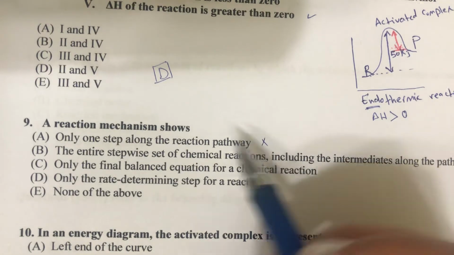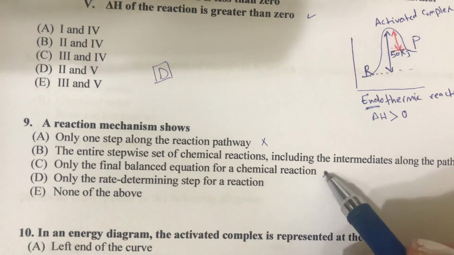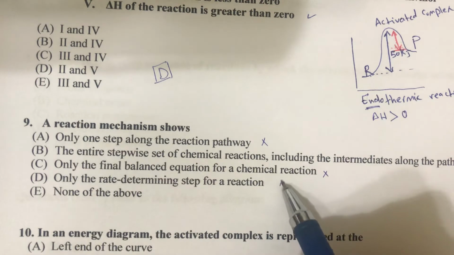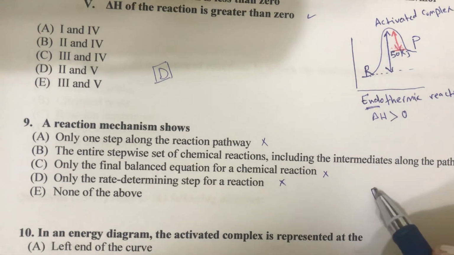Here, no, not one step. Only the final balanced equation, no. Only the rate determining step for a reaction, no. The correct answer is B.